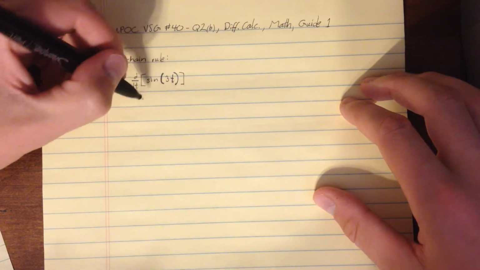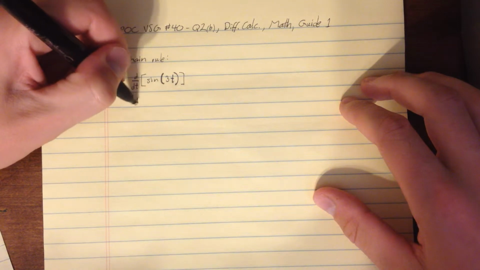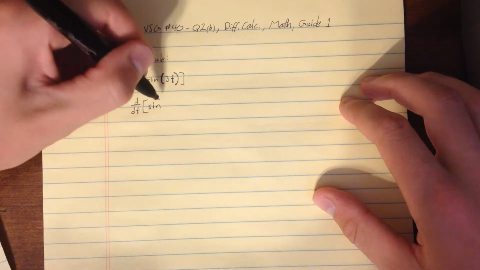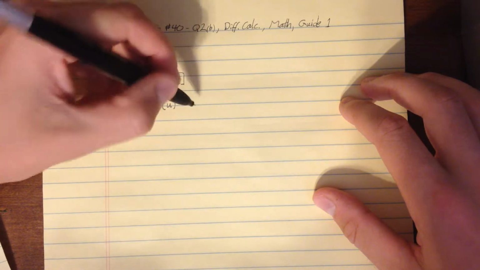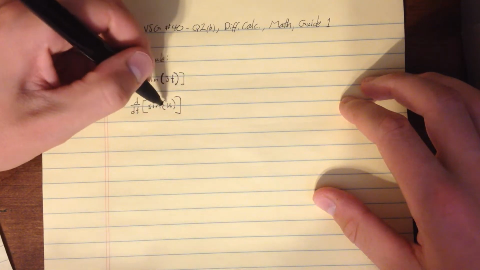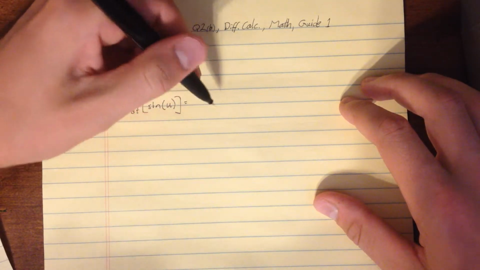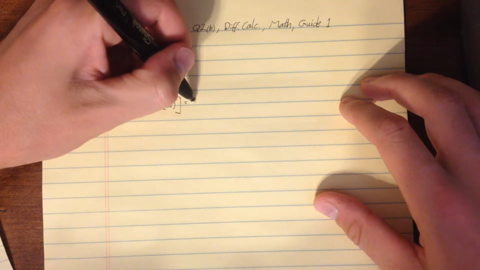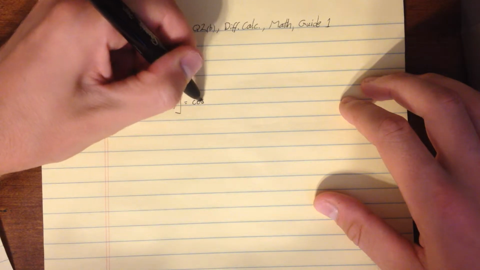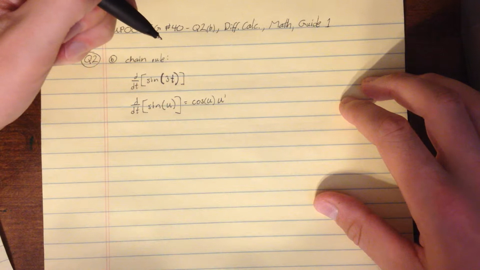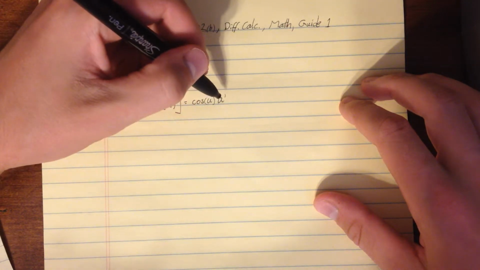For example, if you looked up d dt of sine u in a table, d du sine u would just be cosine u. But d dt sine u would be cosine u times u prime, which is just du dt.